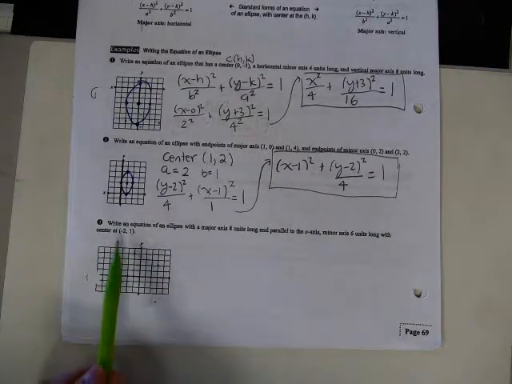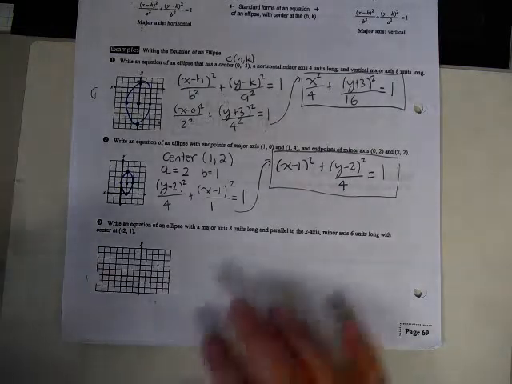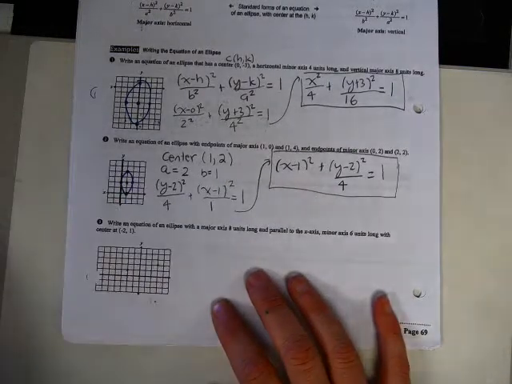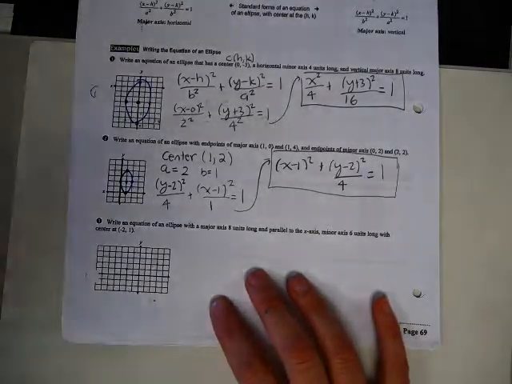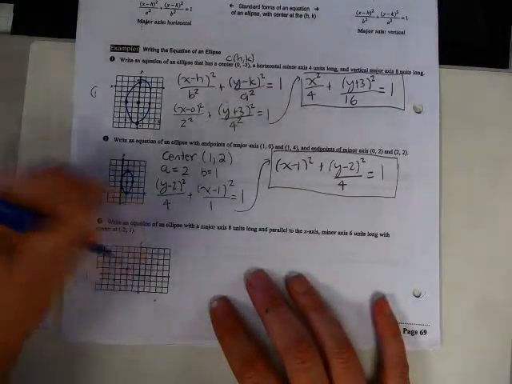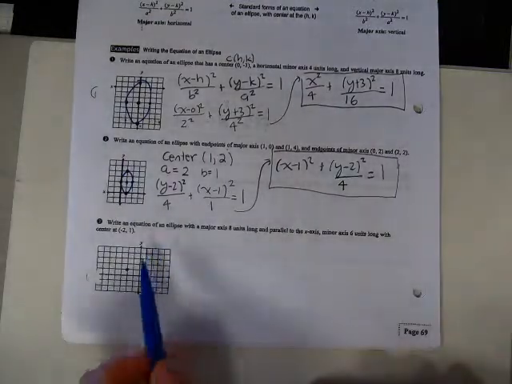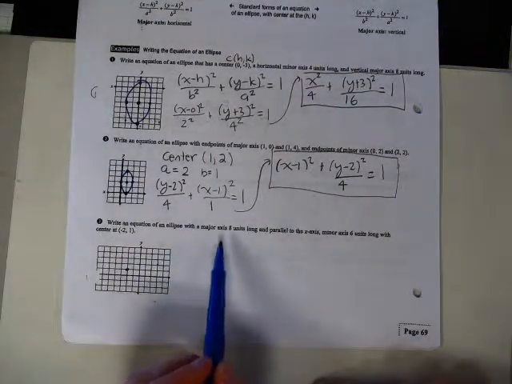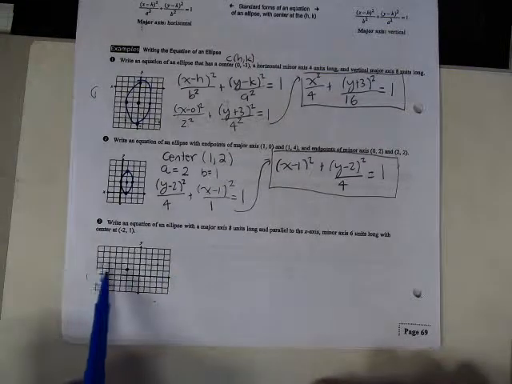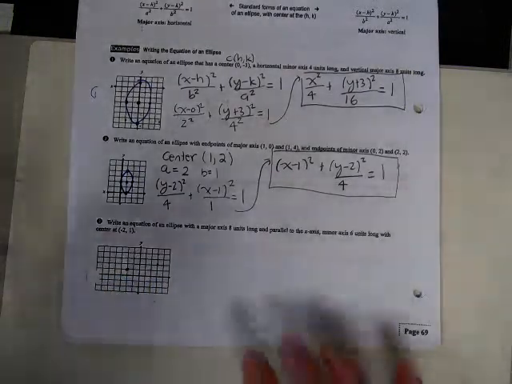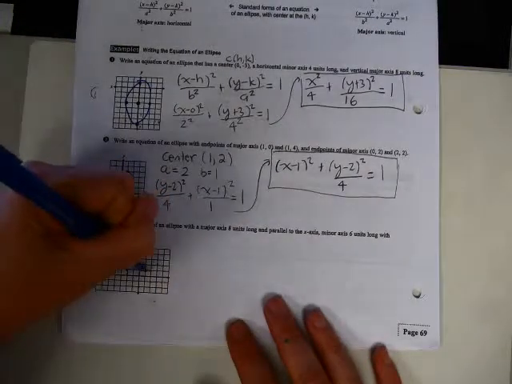Okay, the next one says write an equation of an ellipse with a major axis 8 units long and parallel to the x-axis, and minor axis 6 units long, with center at -2, 1. So let's see what I can draw. This one I can't quite draw yet. I'm going to start with my center. So I have center at -2, 1.